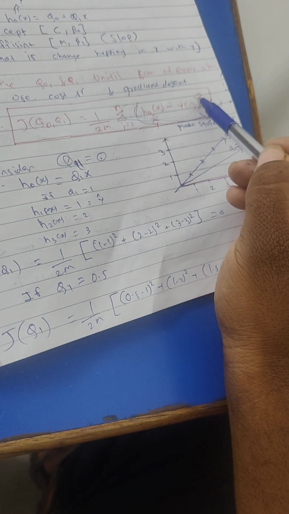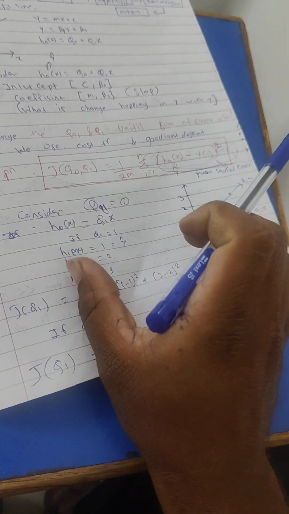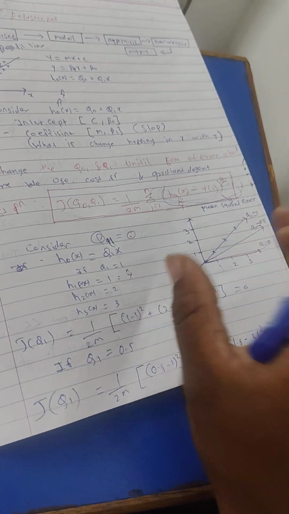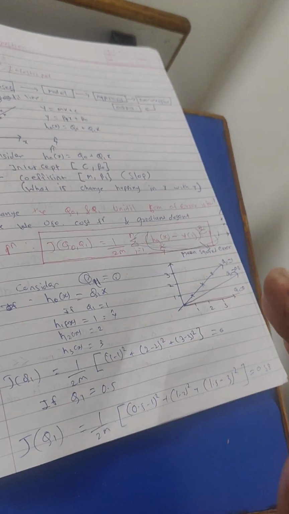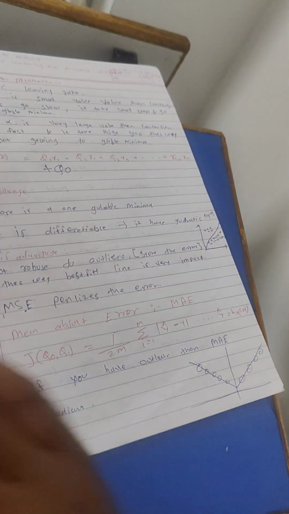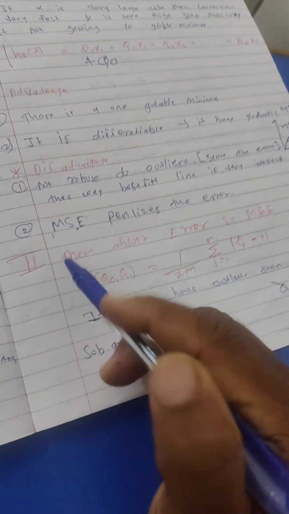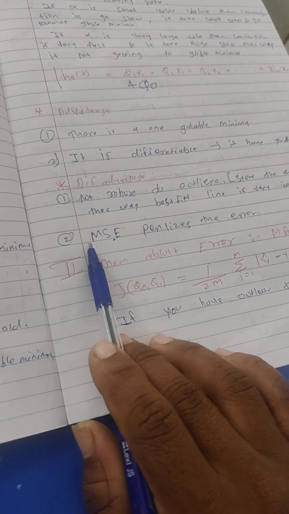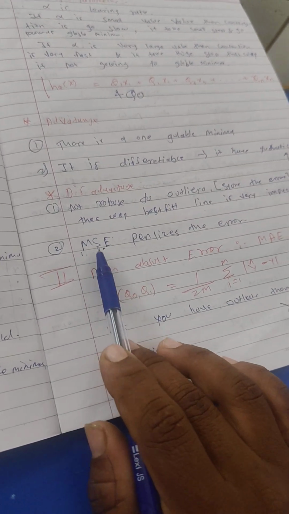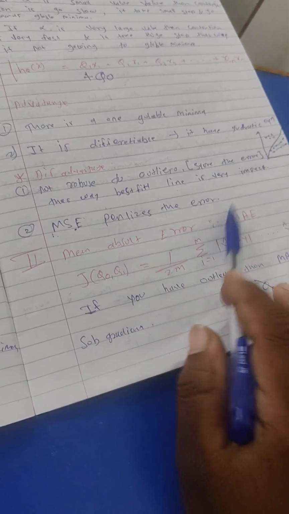Here we take a square. It means that we find the error, and after finding the error we square it, so the value is going to increase. To explain this point: squared error penalizes the error.